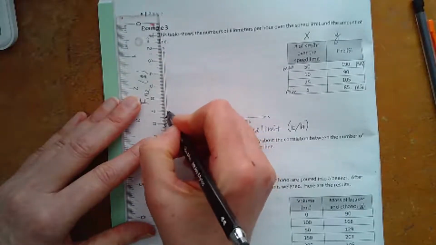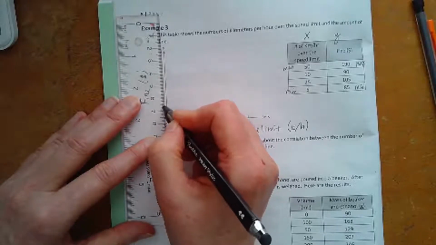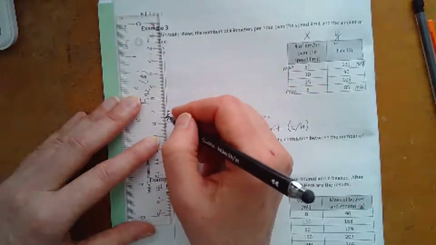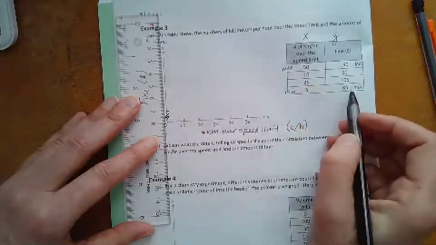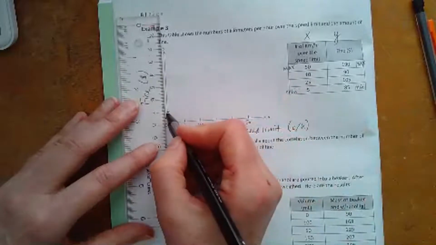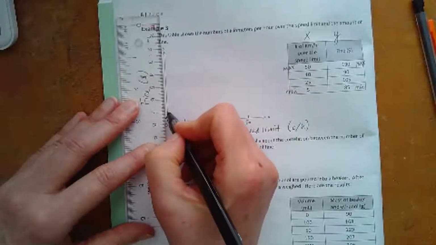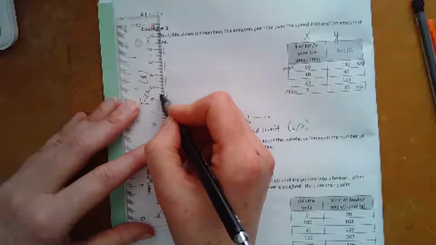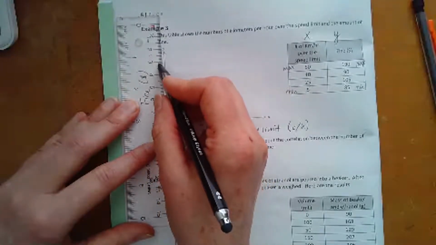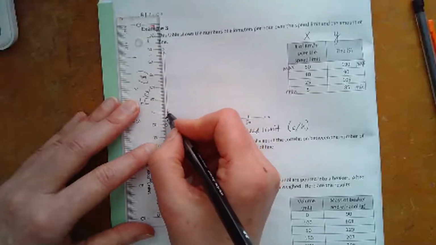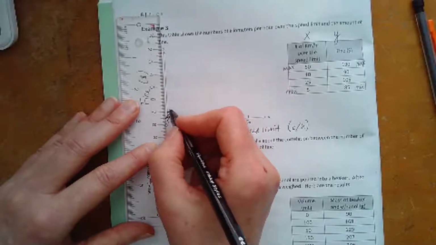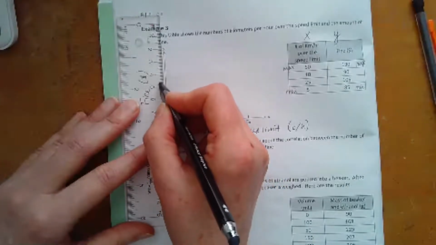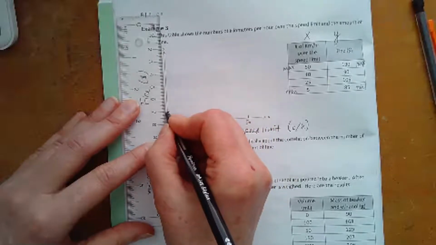If I do 80 and I go up by 20s, 80, 100, 120, 140, 160. Or let's see, if I go up by 15s maybe, 85, 95, 100, 105, 110, 120, 130, 140, 150. Nope. Okay, let's go 85, 100, 115, 130, 45, 60, 75. I think I'm going to go up by 15s.